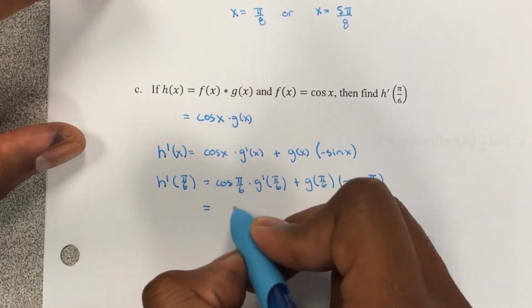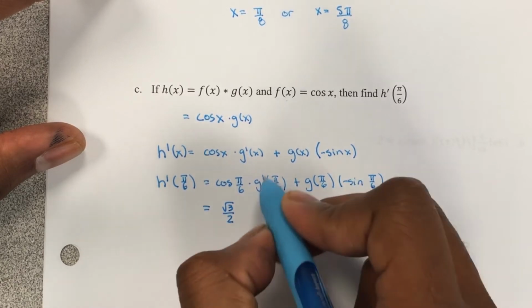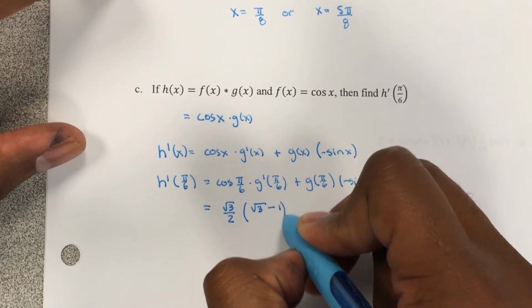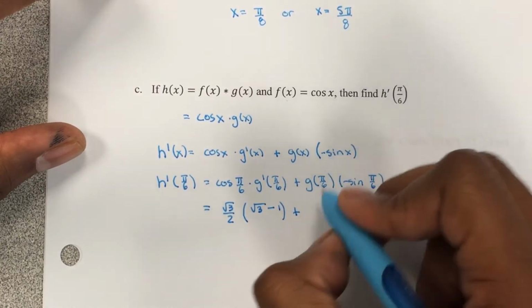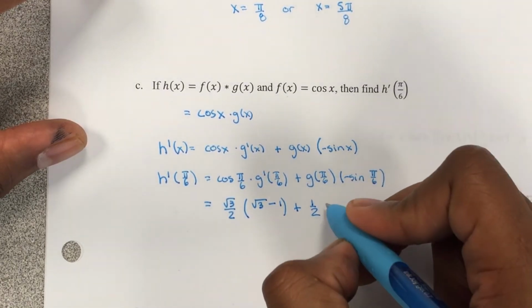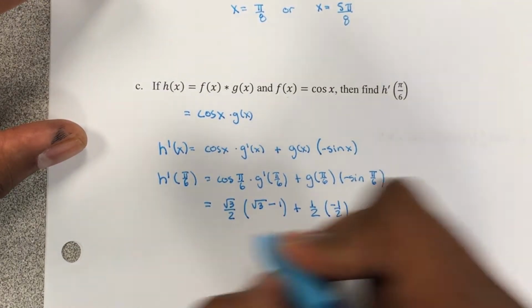So cosine pi over 6 is square root 3 over 2. g prime of pi over 6 is the square root of 3 minus 1, plus g of pi over 6, we know that to be 1/2. And negative sine pi over 6 is negative 1/2.